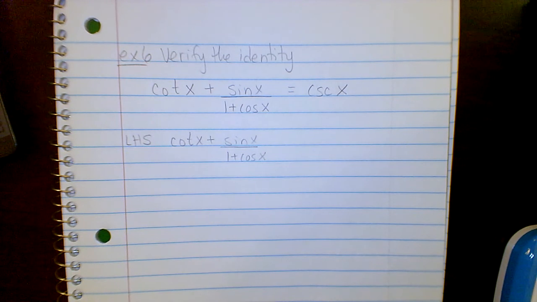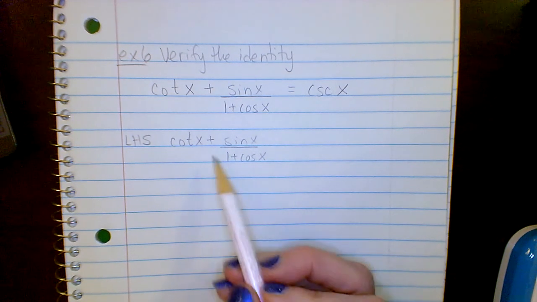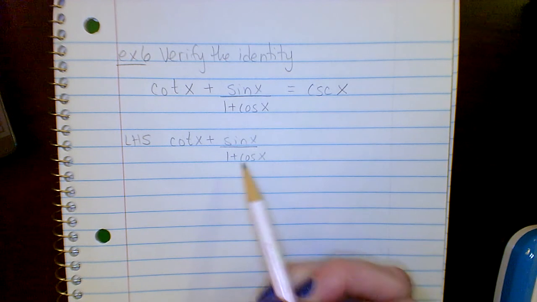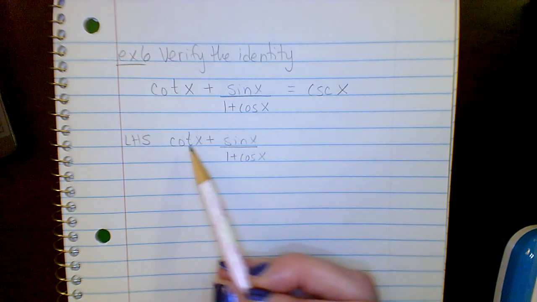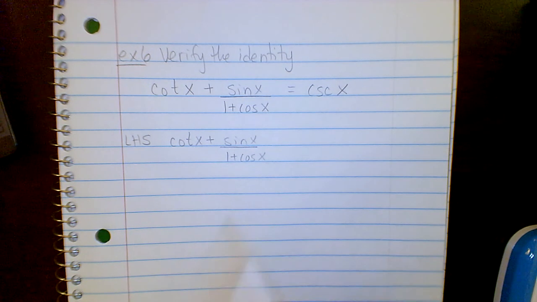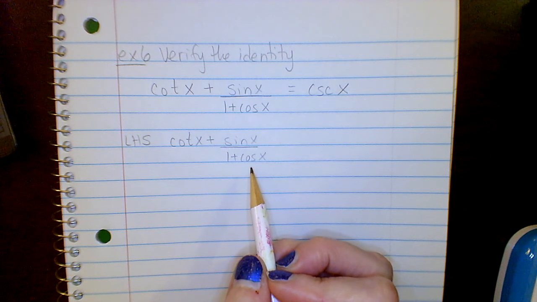All right, well, first thing you should notice is that there is addition here, and there's no addition on the other side. So obviously we have to combine this somehow. We are going to have to get a common denominator for these two. It's kind of up to you how you want to do this.